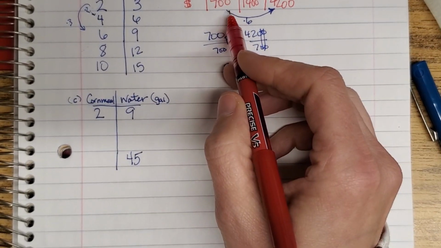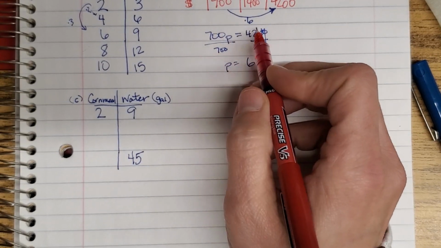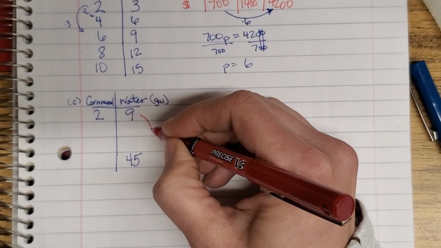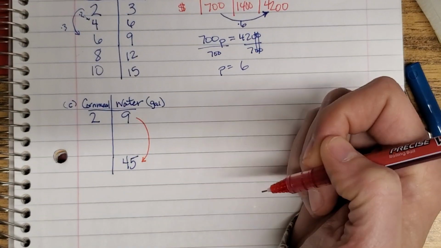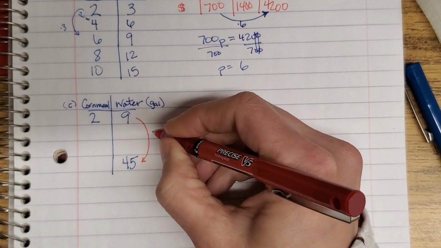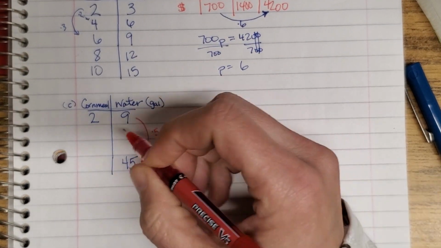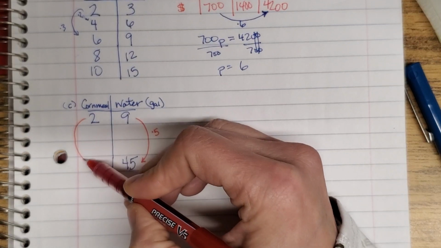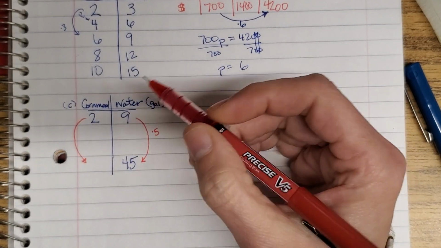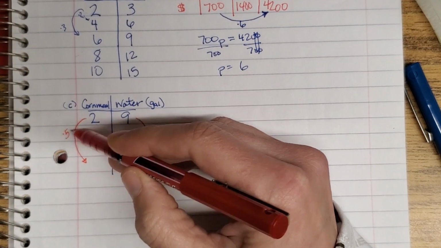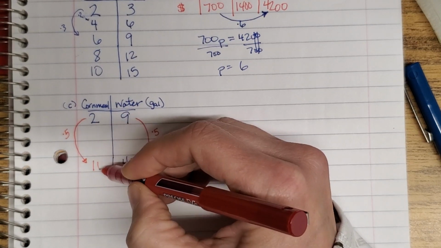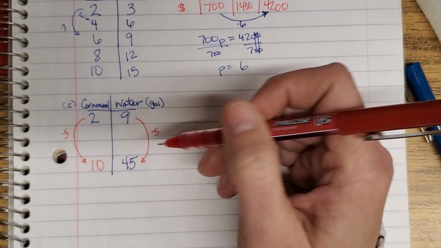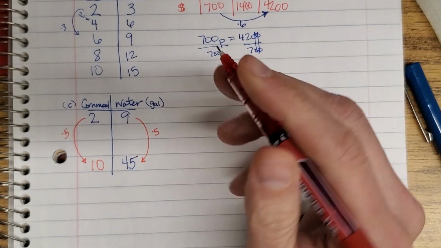Look for a relationship. So just like we looked for this 6 up here, what can we multiply the 9 by to get to 45? 9 times 5. So what do we have to do to the 2 to get to the corresponding number? Also times by 5. And 2 times 5? 10. She'd need 10 cups of cornmeal. Question.